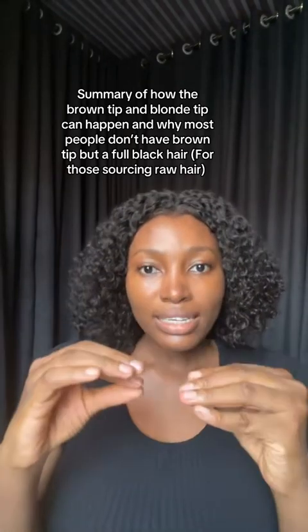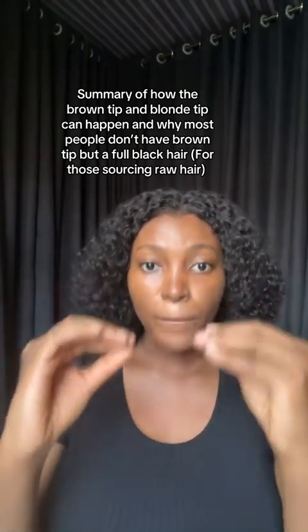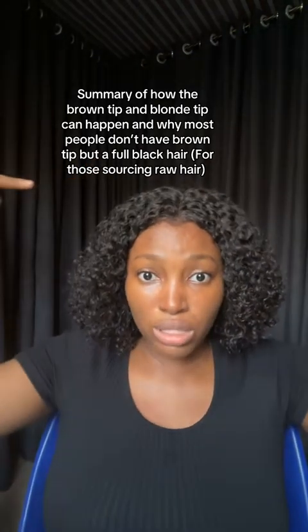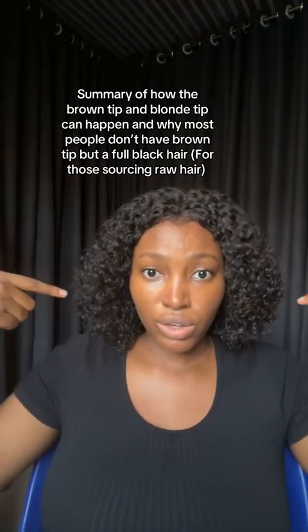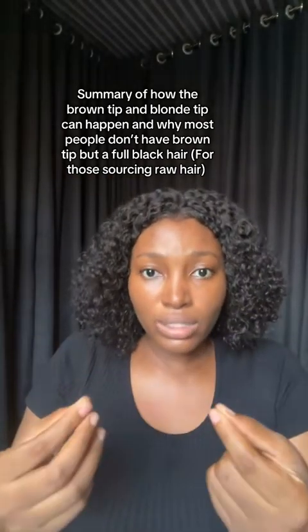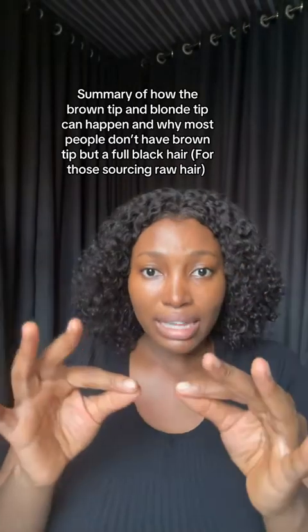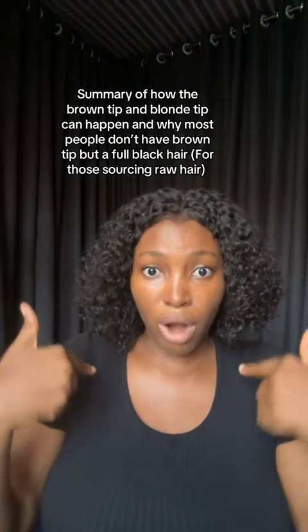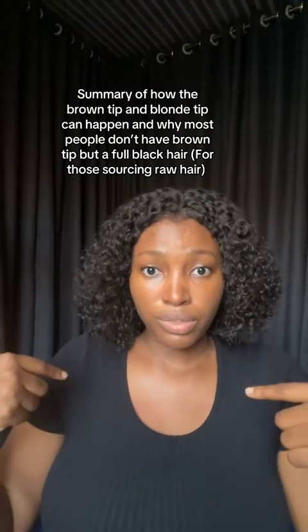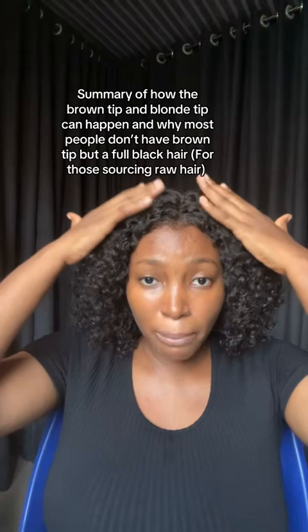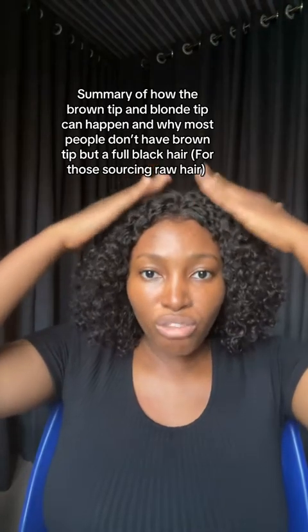So when a gene contains more eumelanin, the hair grows out black. You understand? The hair grows out black. And if a hair contains less eumelanin pigment, the hair grows out brown or dark brown. You get that?